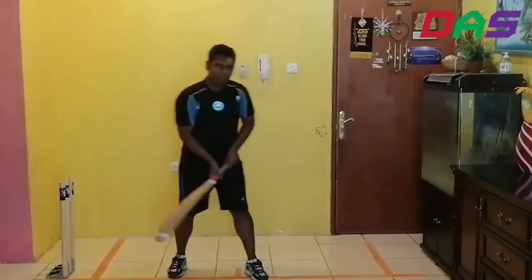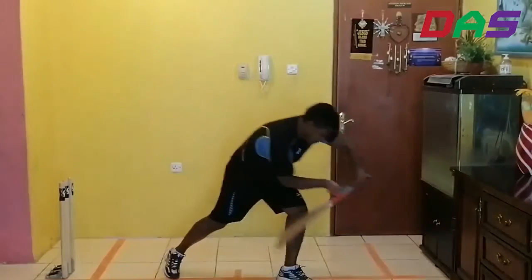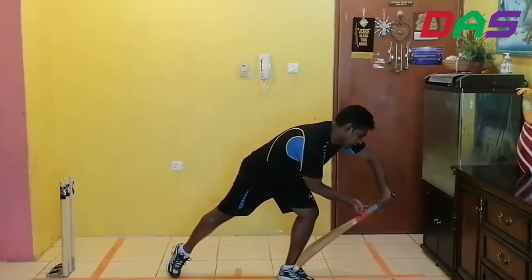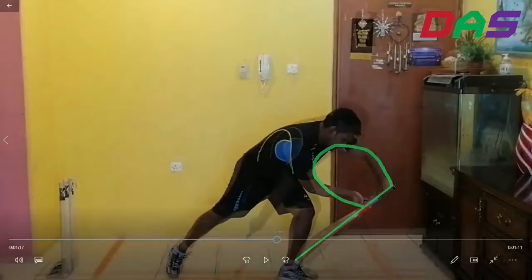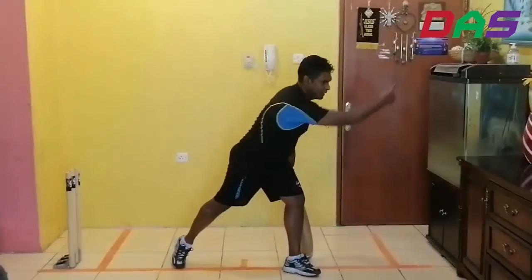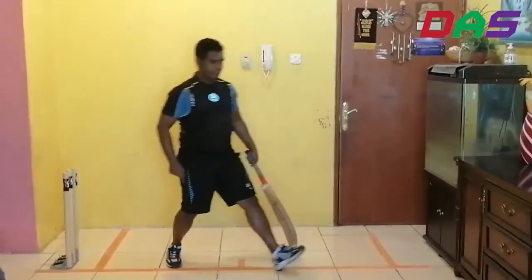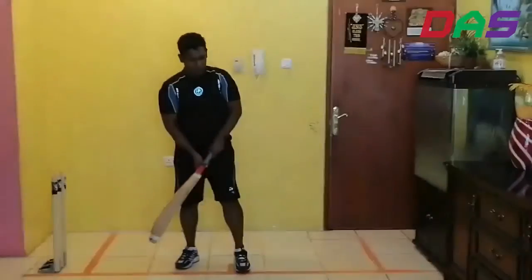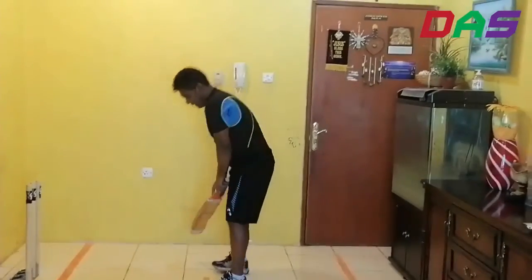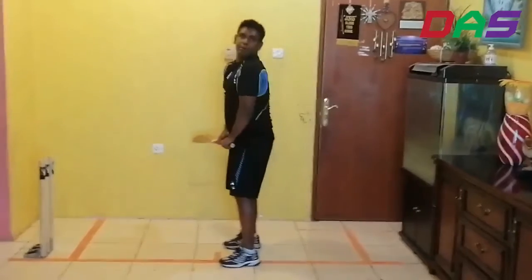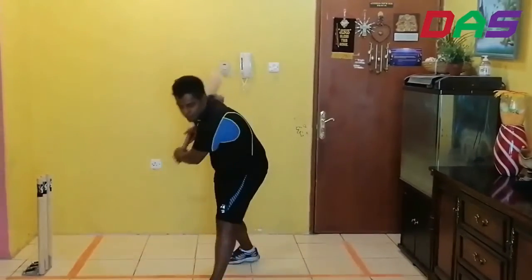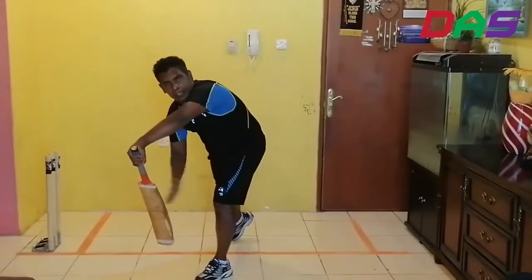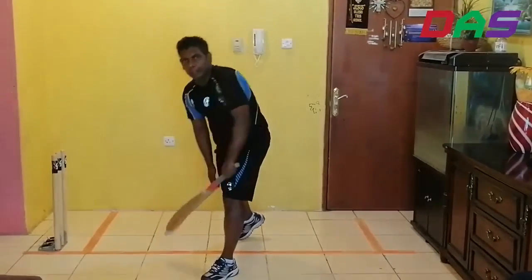So if you want to know whether I am playing correctly, you can check. Let somebody take a picture once you play the forward defense. When you play correct forward defense, you can draw a line like that. It will come in a number 9 shape. And remember, when you play forward defense, as I told you, there is no gap between the pad and the bat.